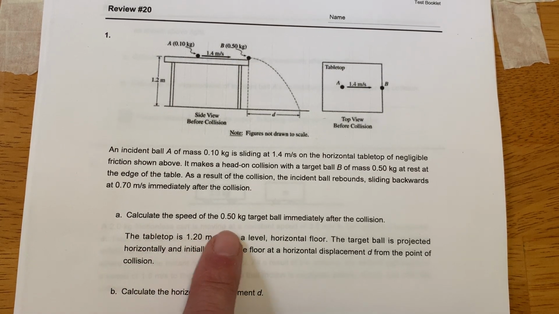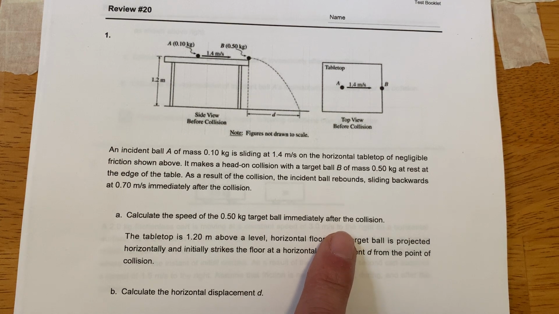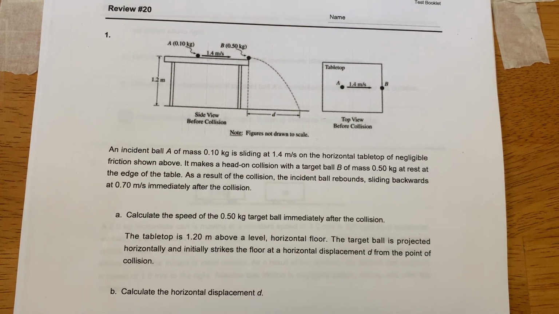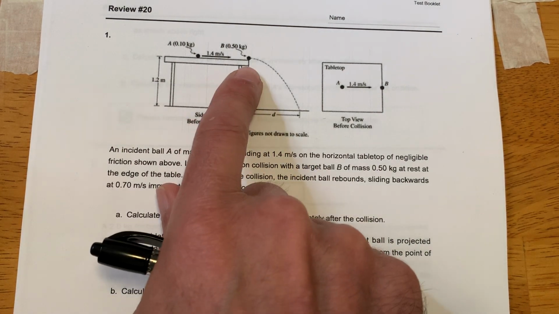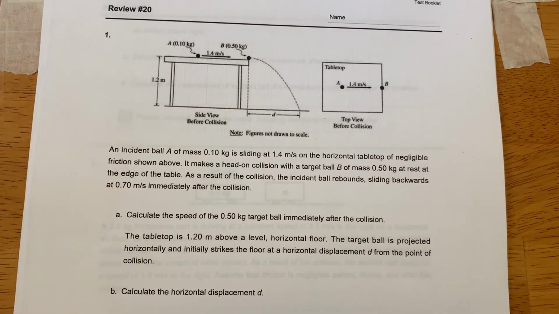Calculate the speed of the 0.5 kilogram target ball immediately after the collision. Okay, target ball, after the collision. I think they're talking about B, right? So how am I going to get the speed of B right after the collision? Well, it looks like I'm going to be using momentum. So what does the law of momentum say?